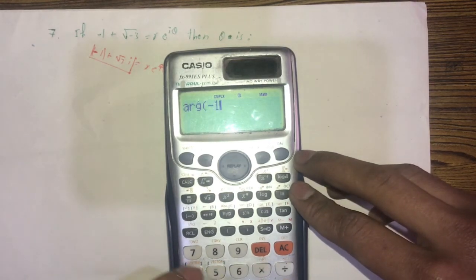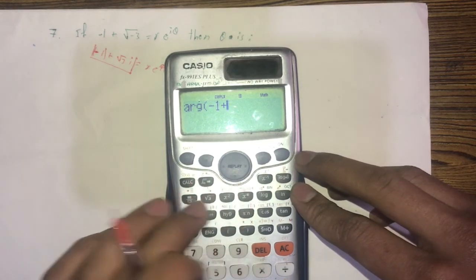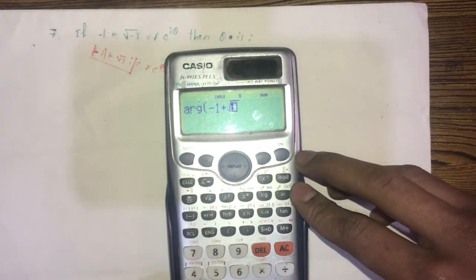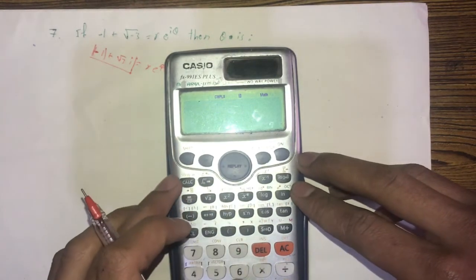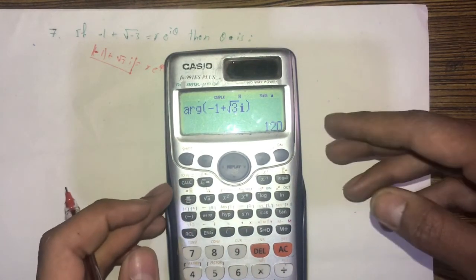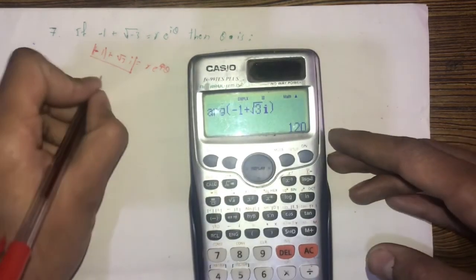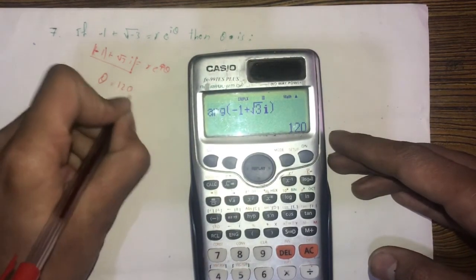Minus 1 plus root 3i, bracket equals 120. So theta is equal to 120.